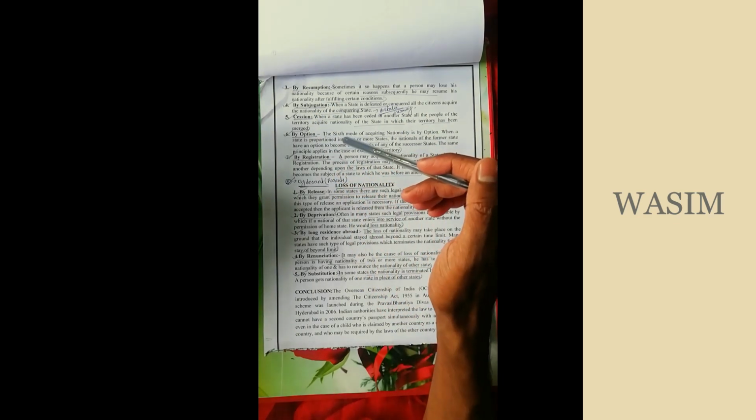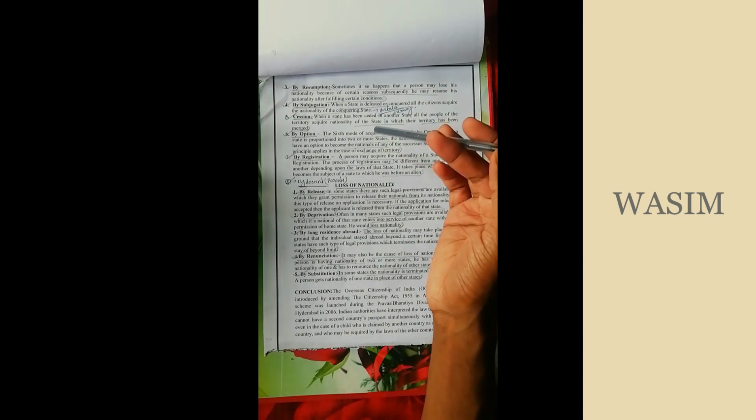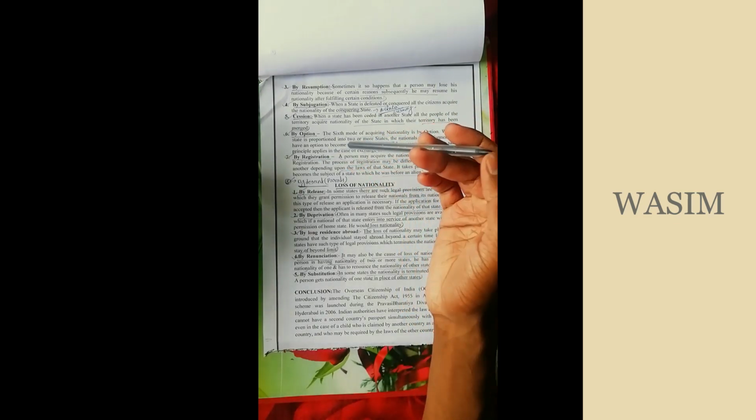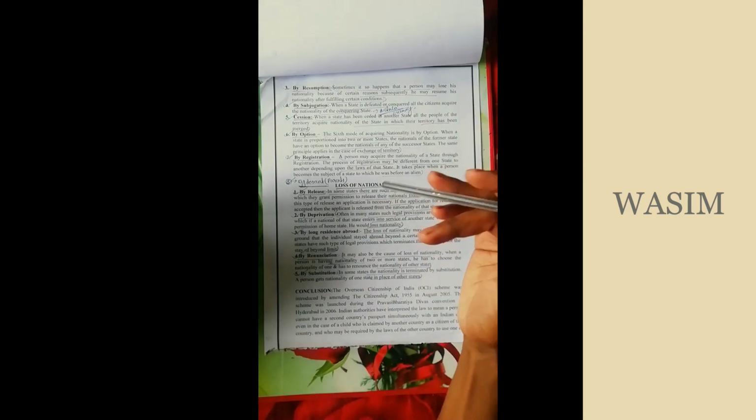Then by option, by registration, and by descent. Descent means that nationality may be acquired by a person on the basis of his parents. If any parent is born in a country, then the child acquires the nationality of that particular country.